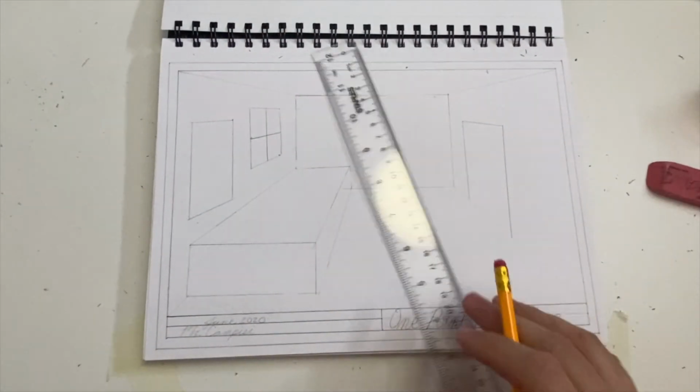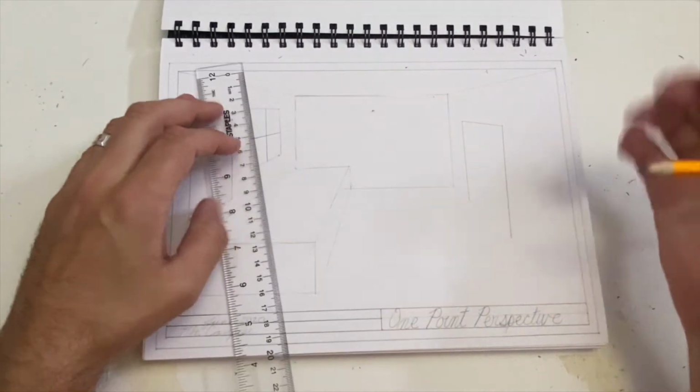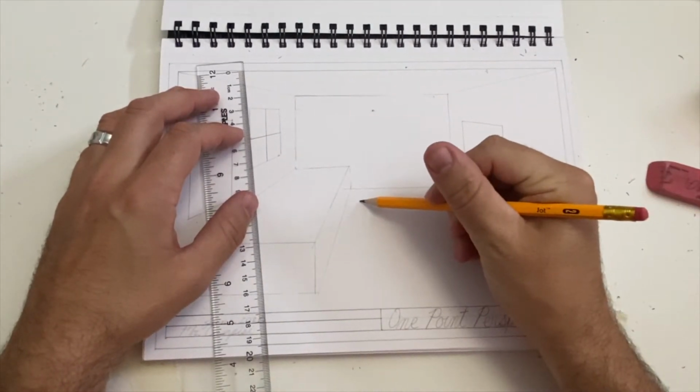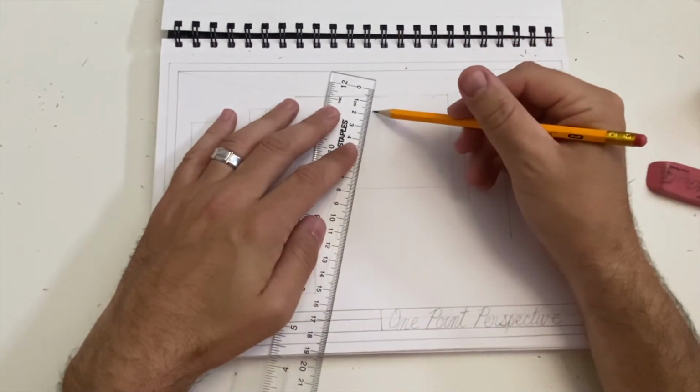Make a carpet on the floor. I want my carpet to be from there to about here. So you go to your vanishing point.